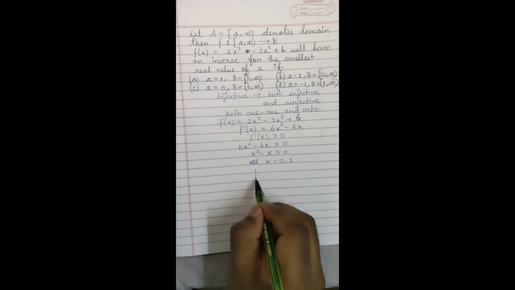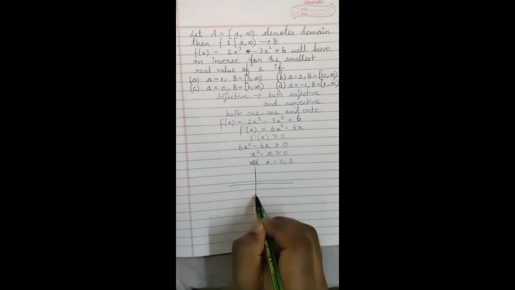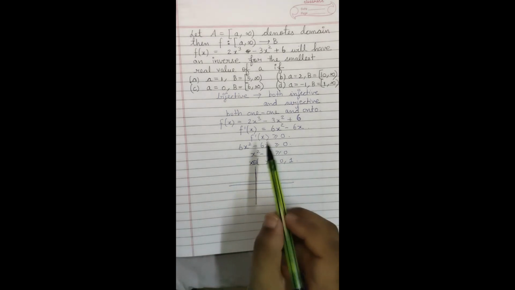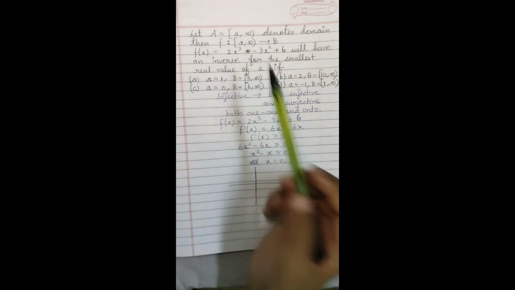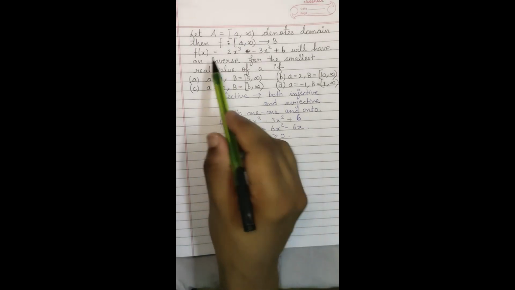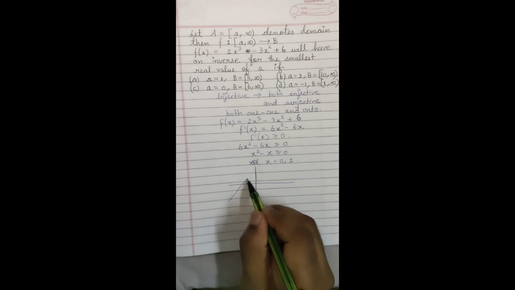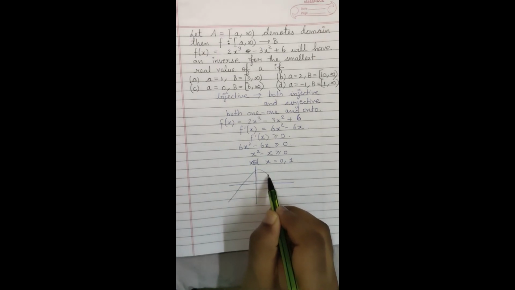Now we see the graph. At minus infinity the function will approach minus infinity. At x equal to 0, f of x will be 6, so the function will come like this, and at x equal to 1 it will be like this.